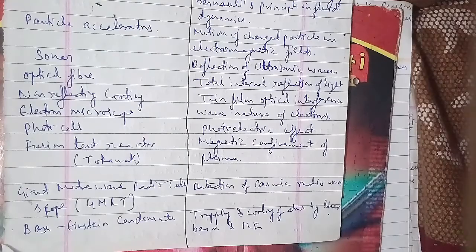In unit 3, we have to cover motion in a straight line: introduction, position, path length and displacement, average velocity and average speed, instantaneous velocity and speed, acceleration, kinematic equations for uniformly accelerated motion, and relative velocity as well.